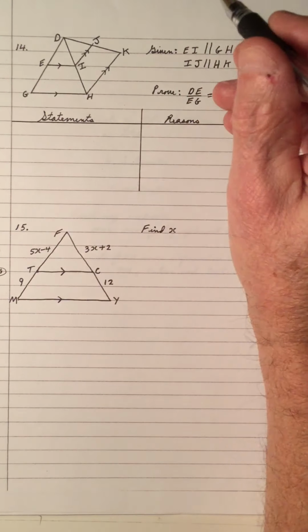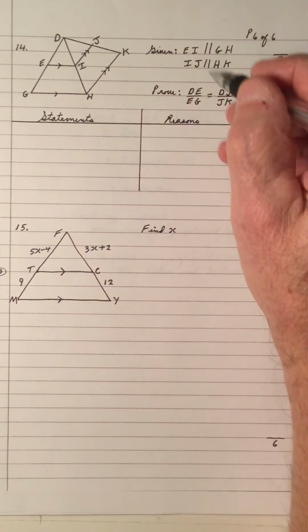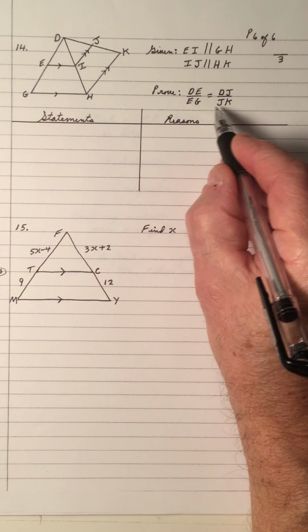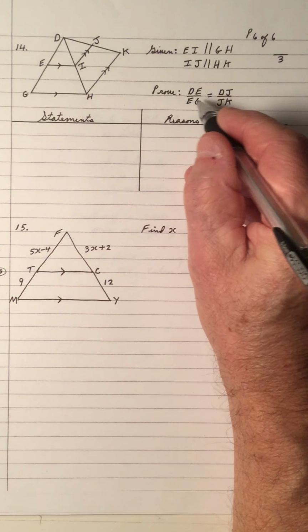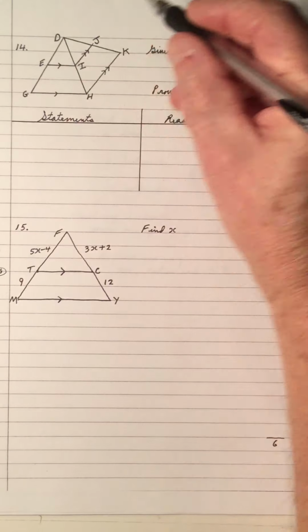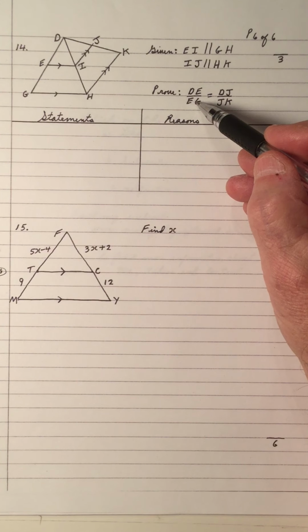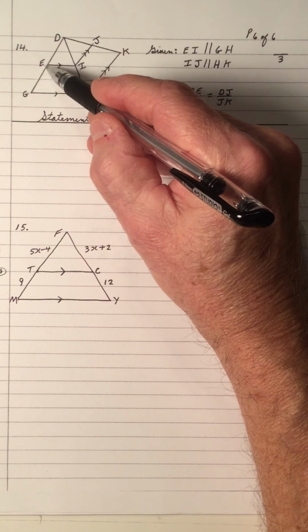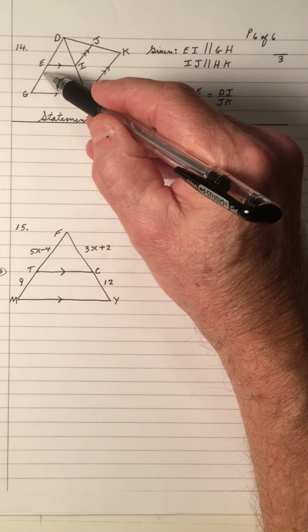DEJ is not a triangle. EGJK is not a triangle. So how are we going to get the two of these equal? Notice DE over EG. There's a split here. That looks like the PPTT.